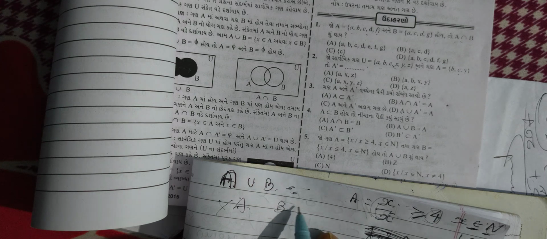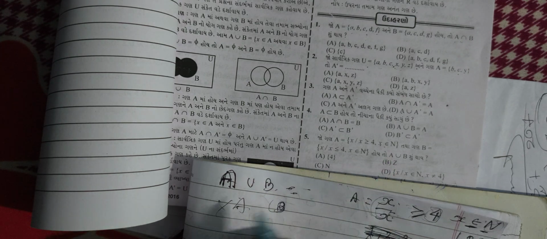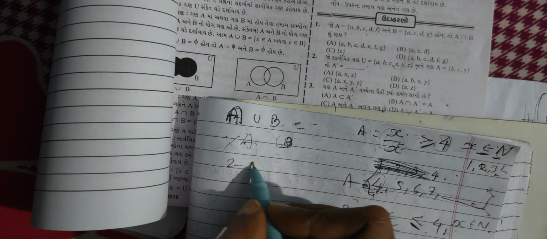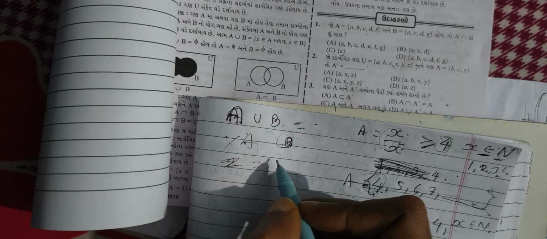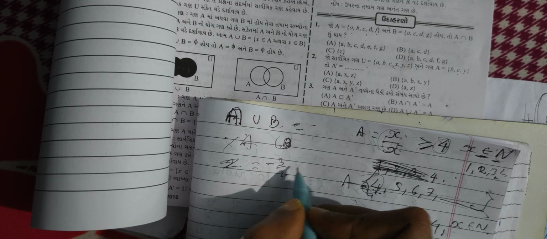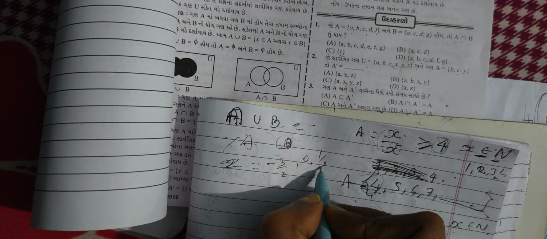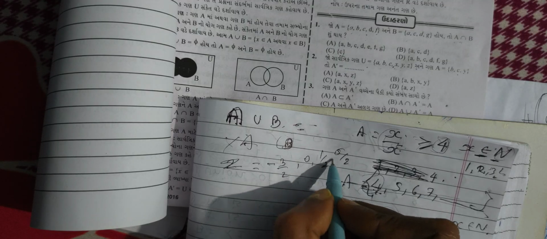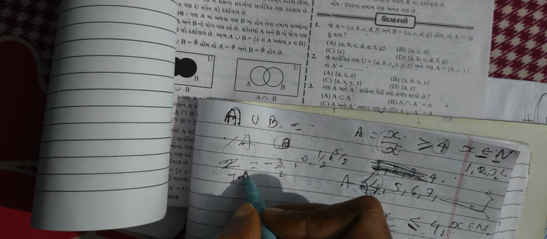Then what is B? They have given us Z. Z means integer numbers. Okay, integers are -3/2, 0, 1/2, 5/2. But it cannot be possible.